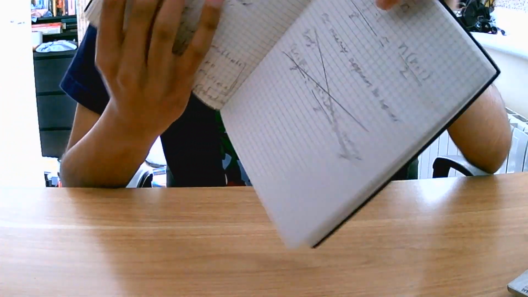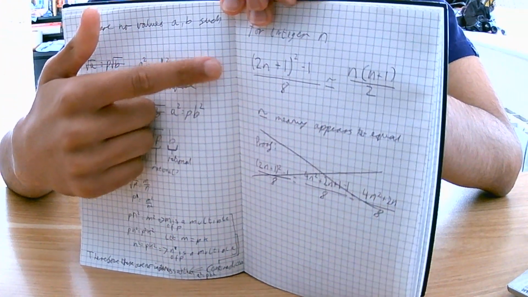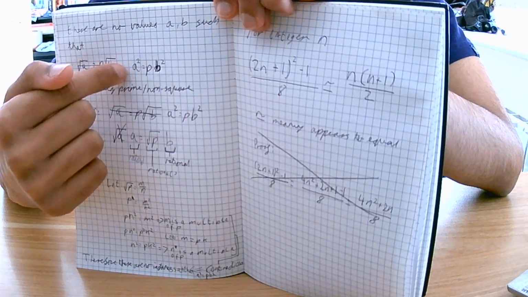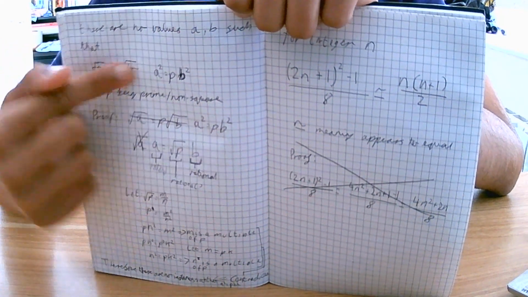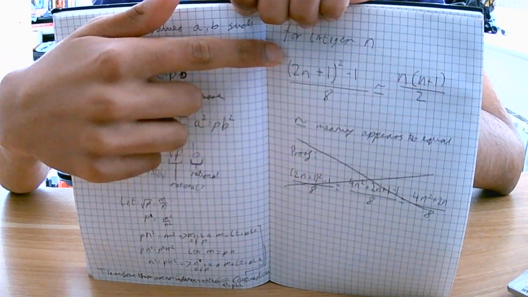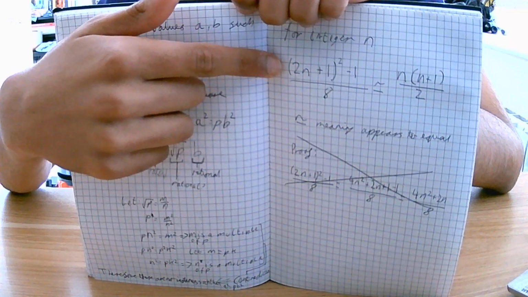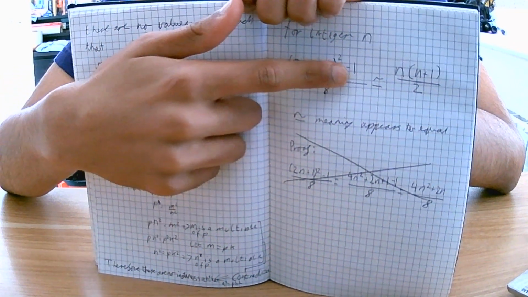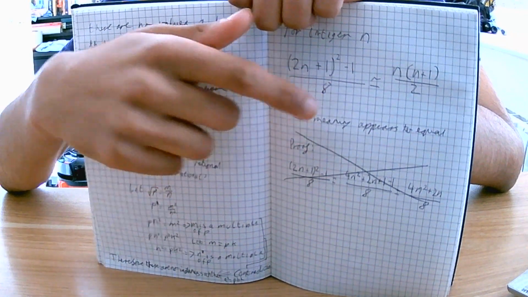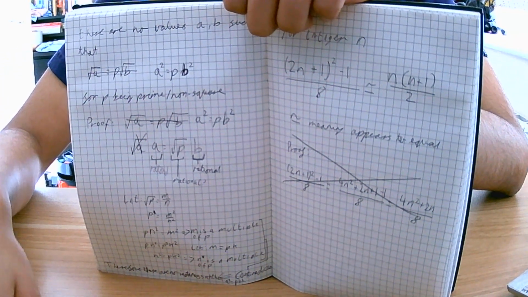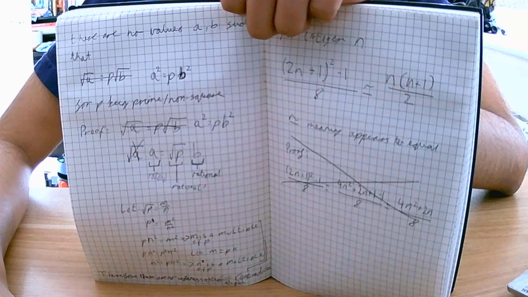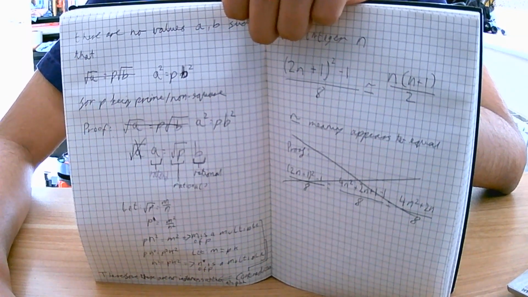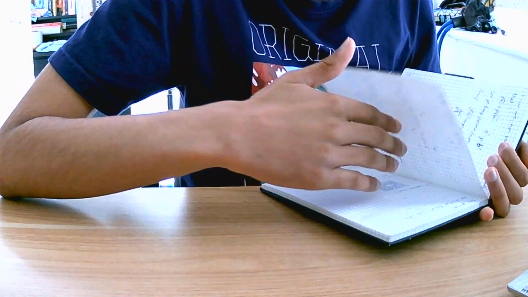And here I prove that there are no values a and b such that a squared is a prime times b squared. And here I come up with the formula ((2n+1) squared minus 1) divided by 8 equals n times (n+1) divided by 2. I haven't actually managed to prove that, but n(n+1)/2 is a formula for triangle numbers. And ((2n+1) squared minus 1) divided by 8 is a formula that I came up with for triangle numbers a while back, way before I started this book actually.